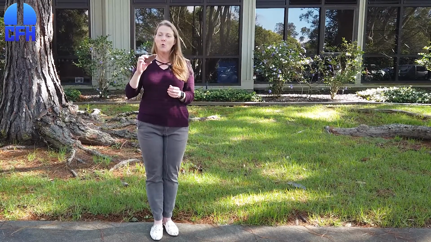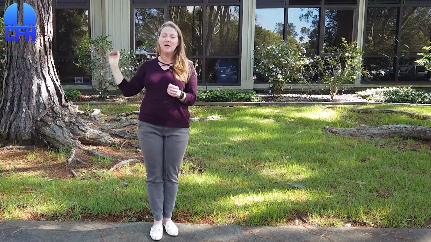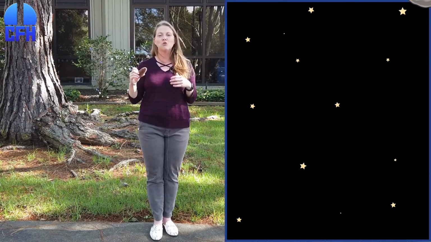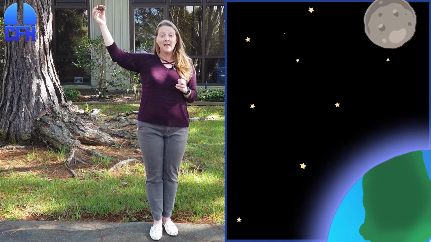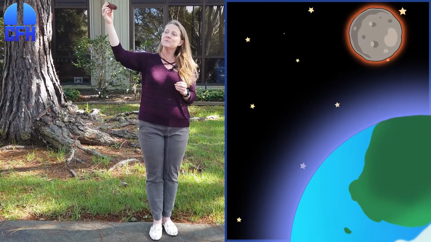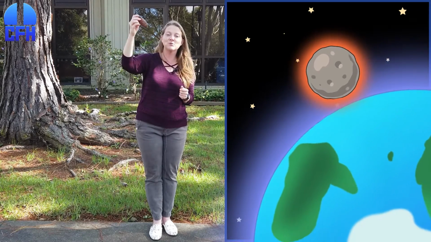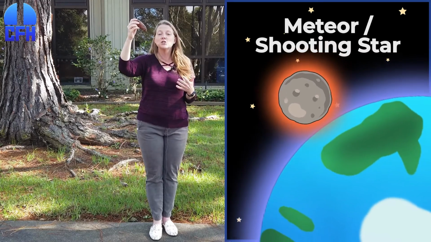Now, an asteroid orbits the sun just like a planet does. Sometimes, though, those asteroids might cross the orbit of another object, the Earth, for example. Now, when that asteroid interacts with the Earth, it comes in through the atmosphere and heats up. That heat is from the friction of the asteroid entering the Earth's atmosphere. This causes the meteor to glow.